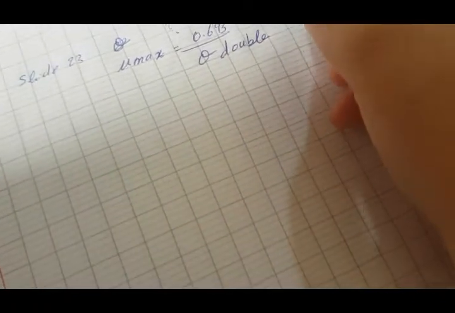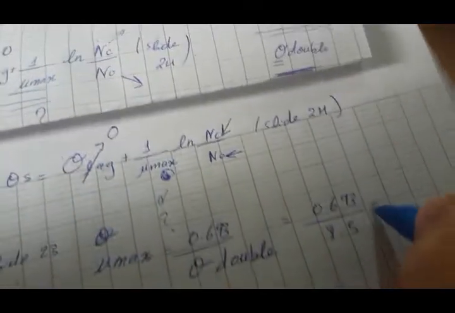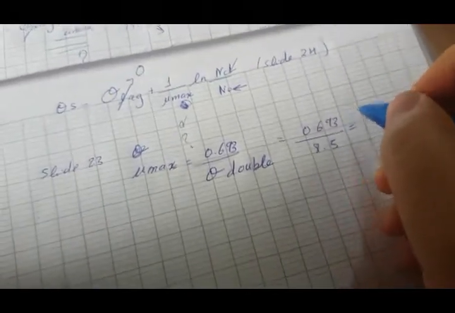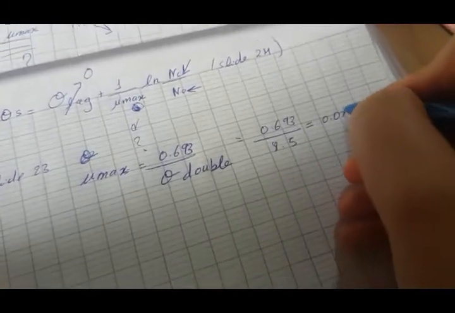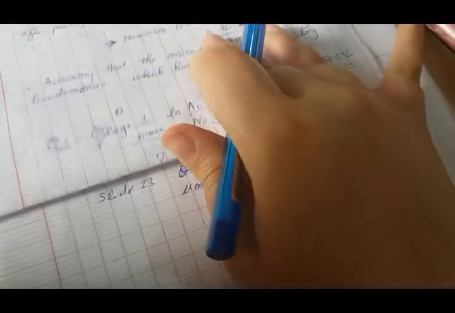So I just substitute the values, 0.693 over 8.5. It is equal, using the calculator, 0.0815 hour minus 1. Now I can substitute all the values inside the equation as I have over here.